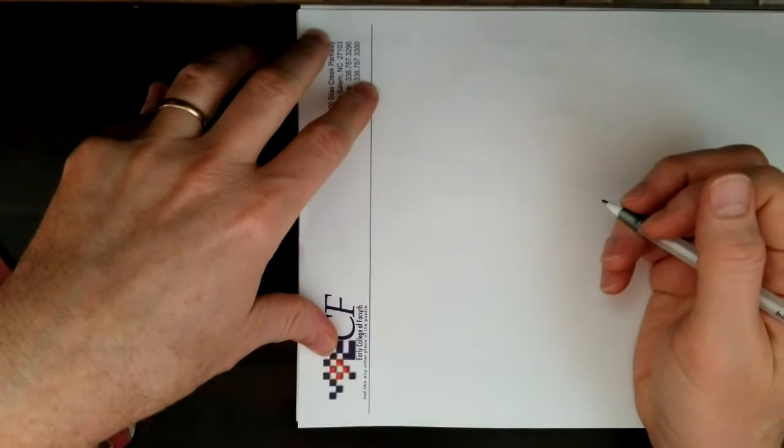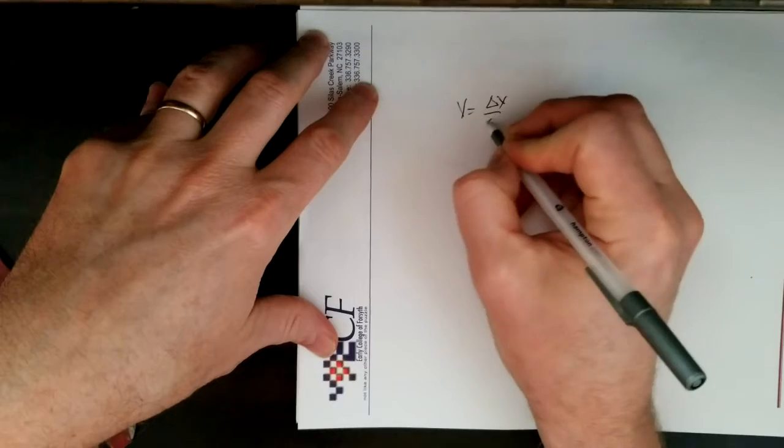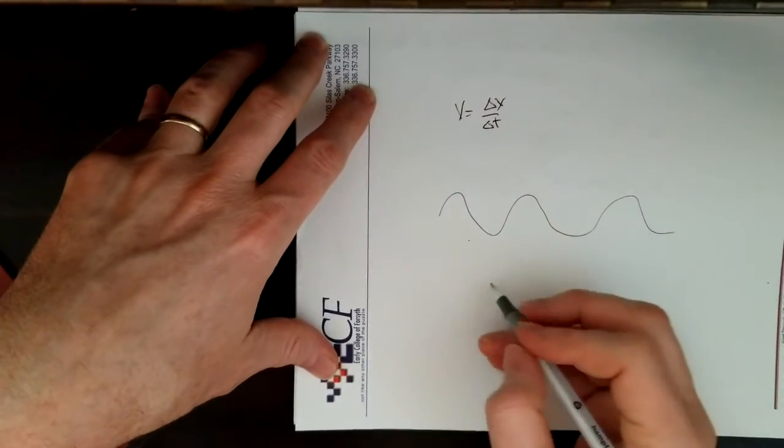So, speed of the wave, part one. I know that speed is distance over time. So if I have a wave that is traveling along here, well, think about that.